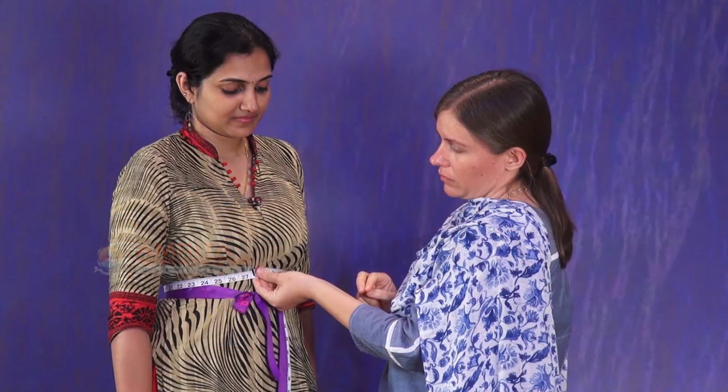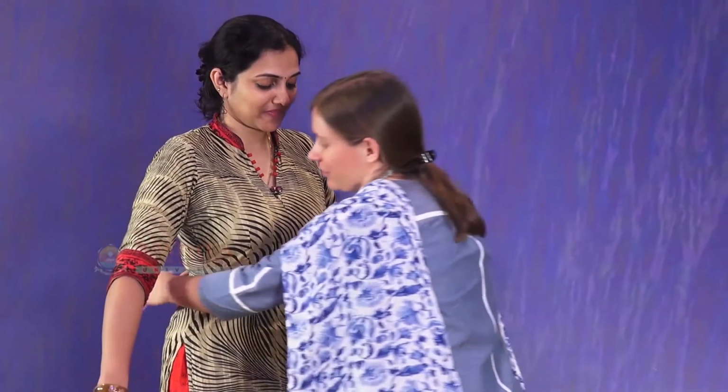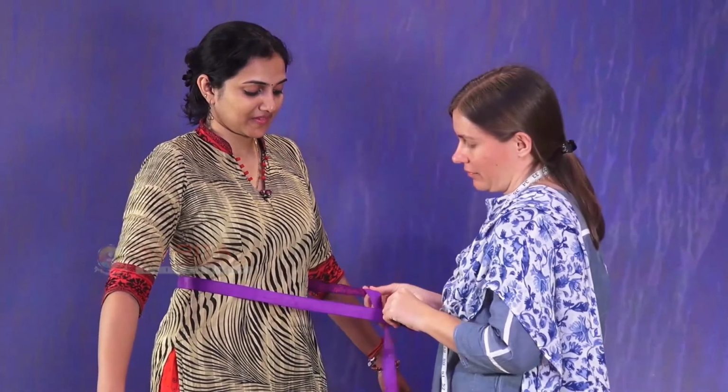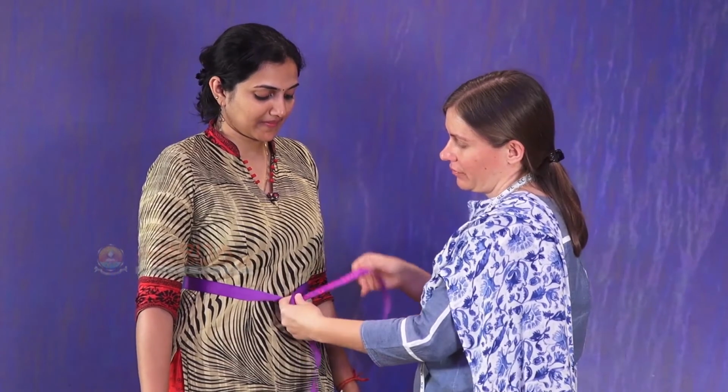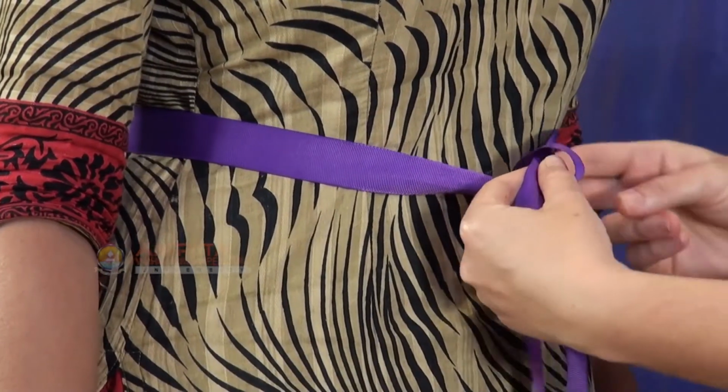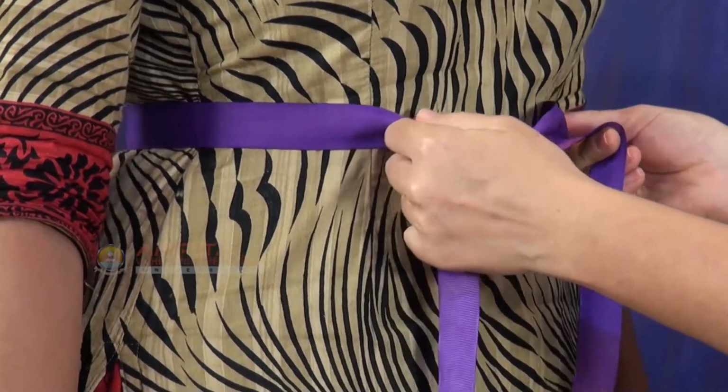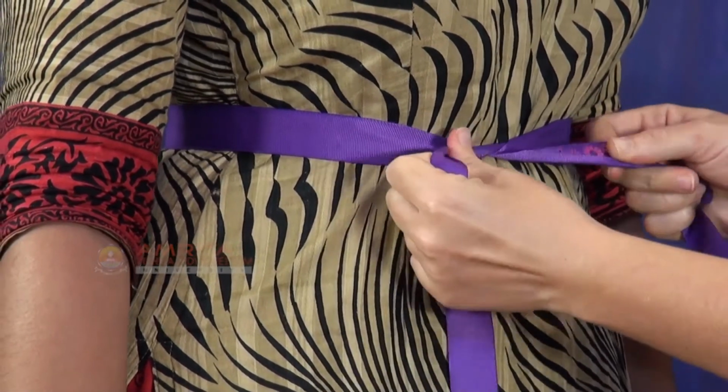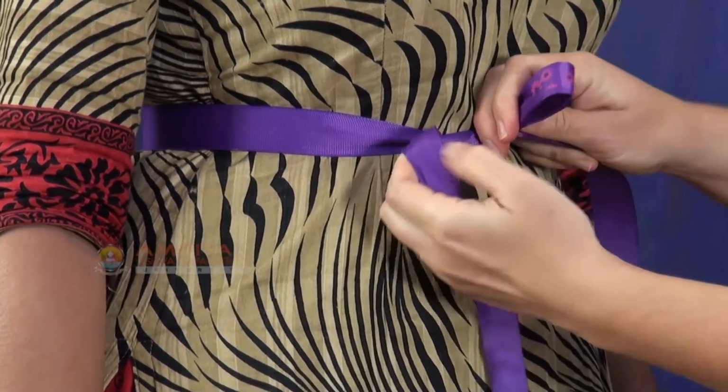We will now take all the body measurements on a person. Begin by tying a ribbon around the waistline of the body. Tie the ribbon tightly so that it sits exactly on the waistline.